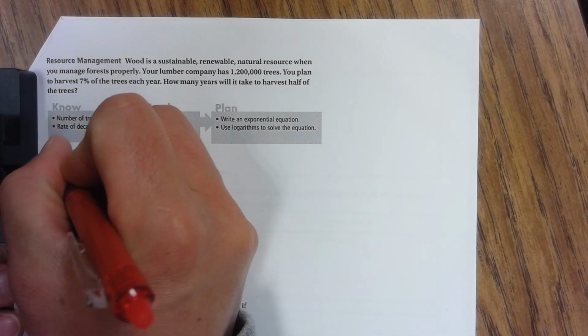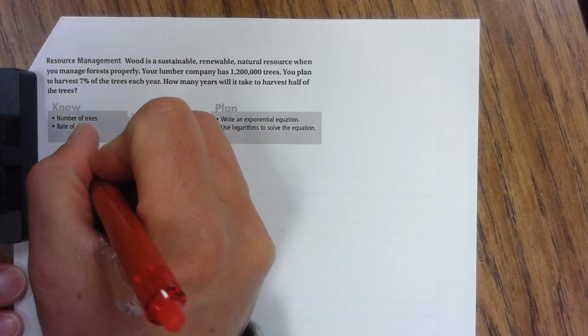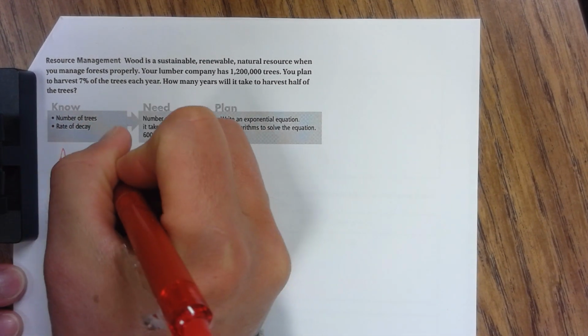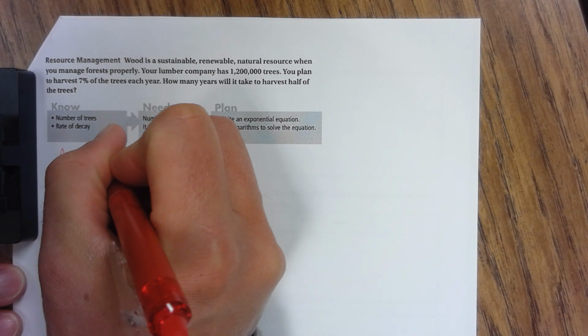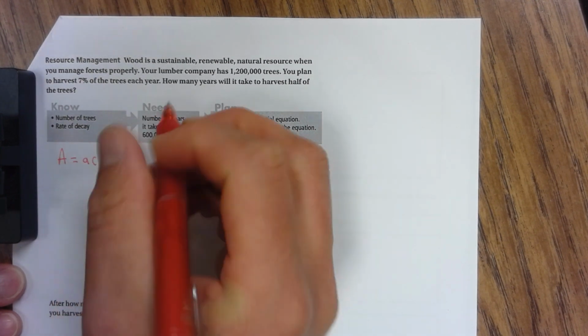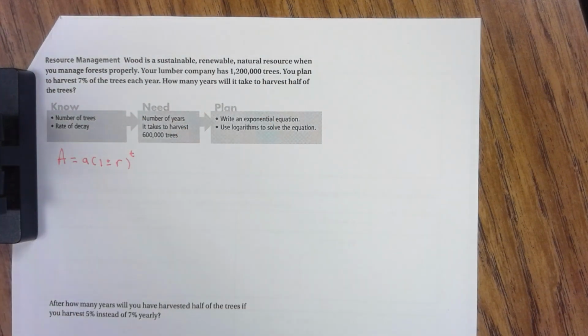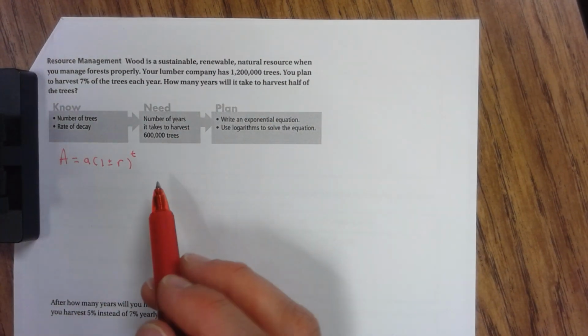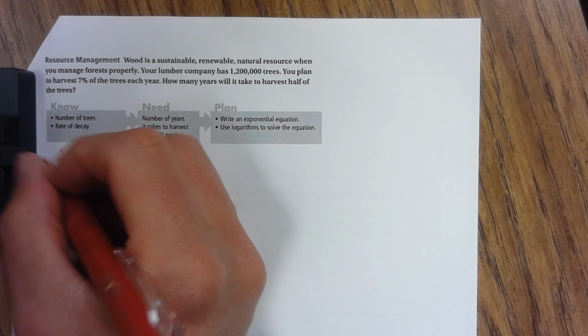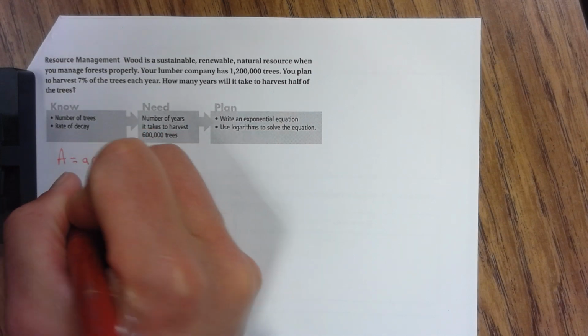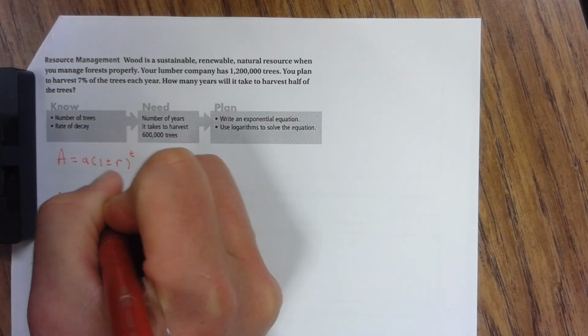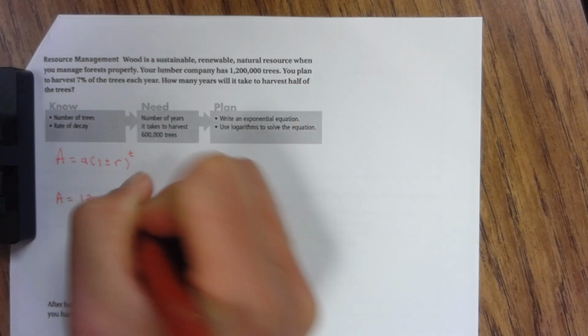So remember that in exponential equations, any amount is equal to the starting amount, times 1 plus or minus, depending on if it's growth or decay, that growth rate, to the power of t, where t is the number of years. In this case, we know our starting amount is 1,200,000. Then we're doing 1.